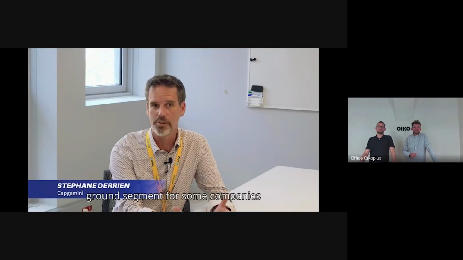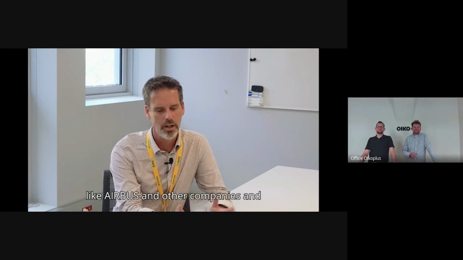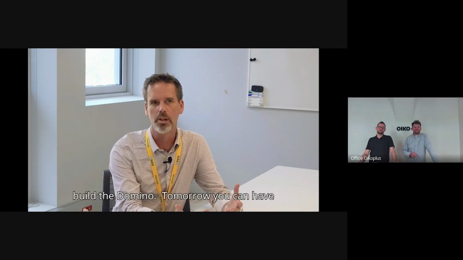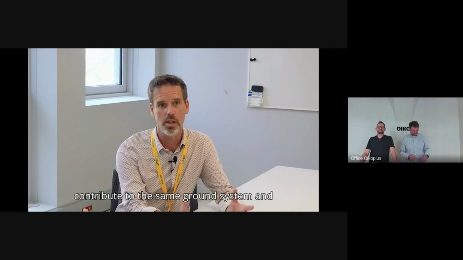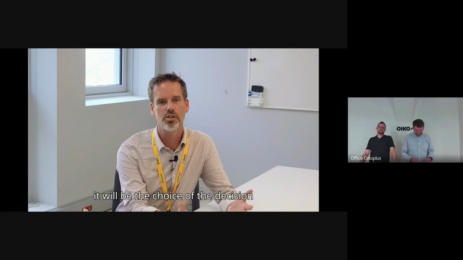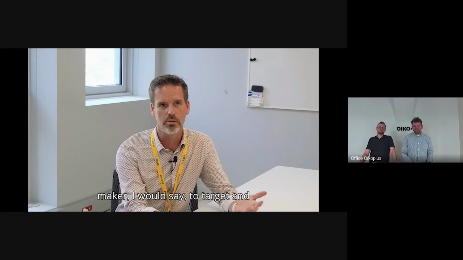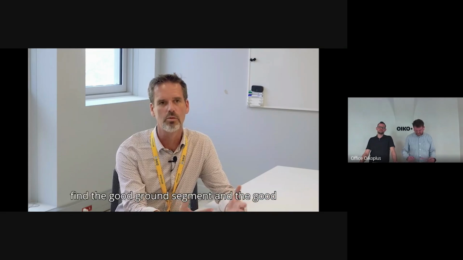We are developing some ground segment for some companies like Airbus, other companies, and we can help some company to build the Domino. Tomorrow, you can have a mix of different providers that will contribute to the same ground system, and it will be the choice of the decision maker, I would say, to target the good ground segment and the good components.